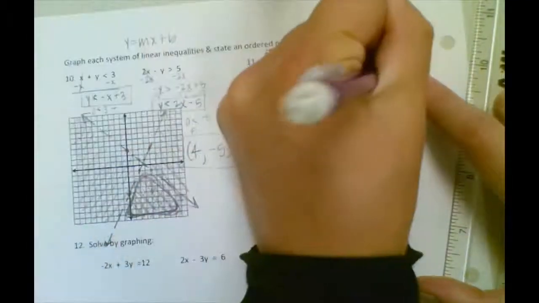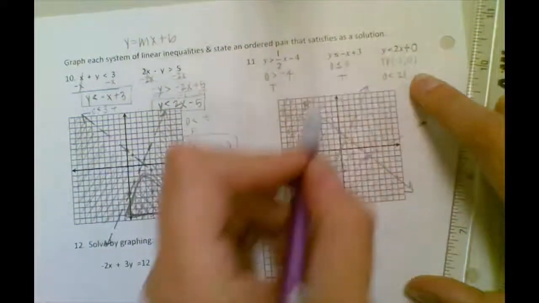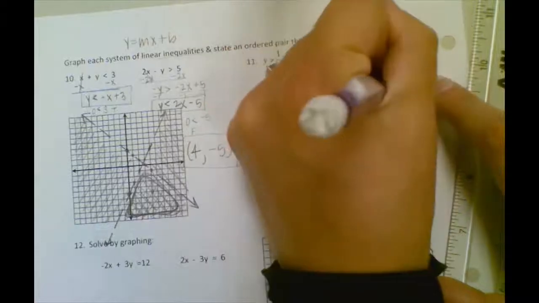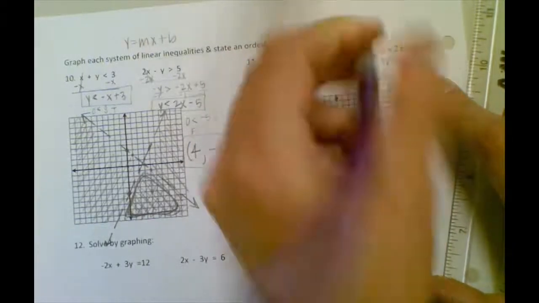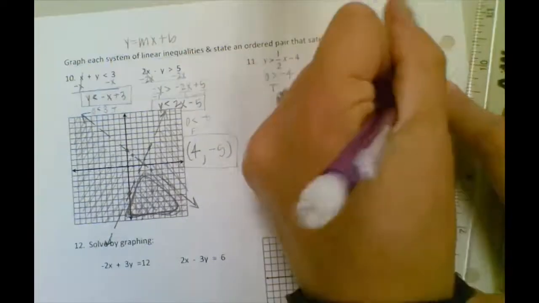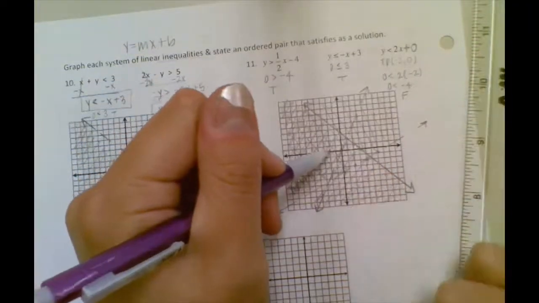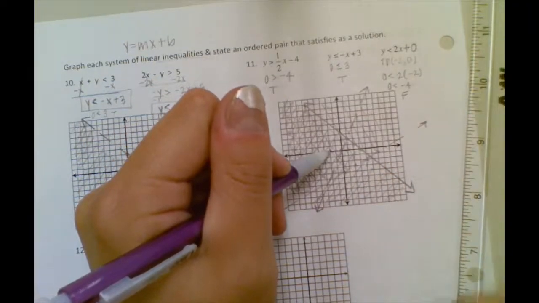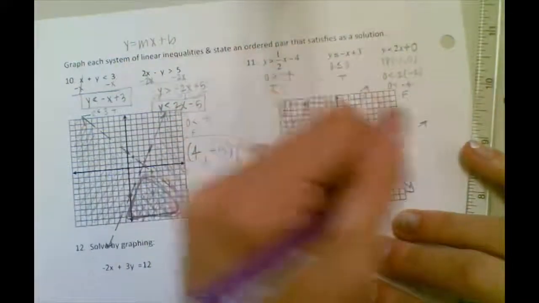So the y value 0 is less than 2 times the x value, which is negative 2. So 0 is less than 2 times negative 2, which is negative 4. Is 0 less than negative 4? No, that's false. So this is where negative 2, 0 was. Because that statement's false, I have to shade on the other side of it. So I'm shading over here.